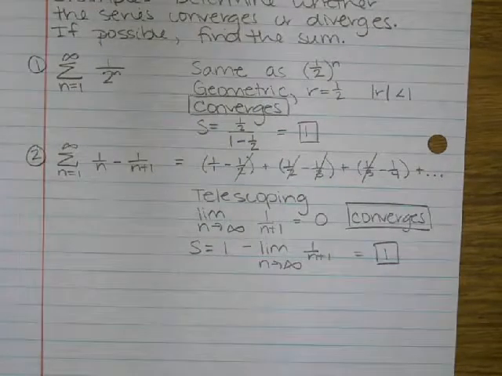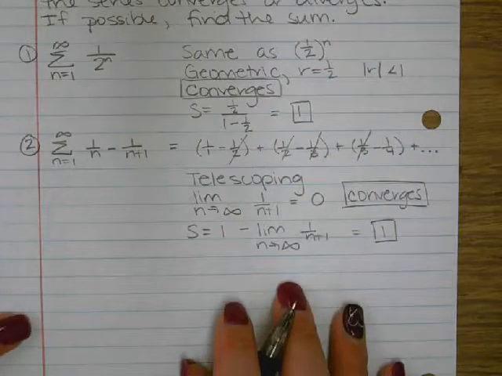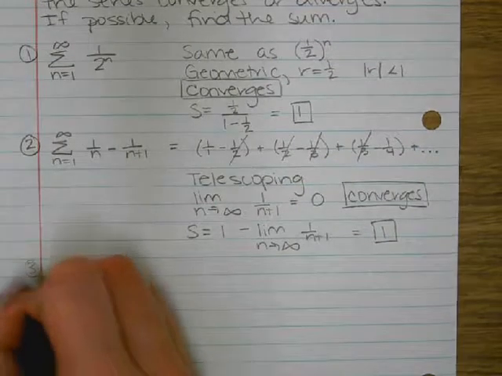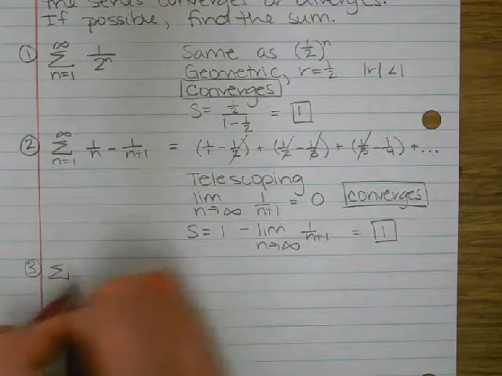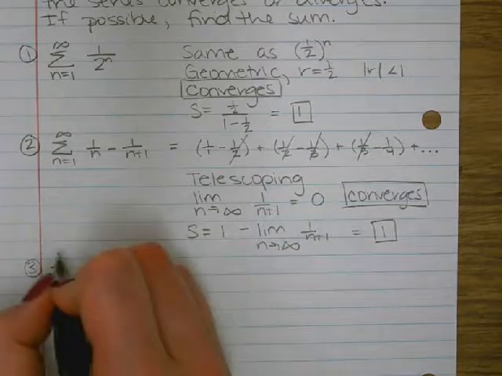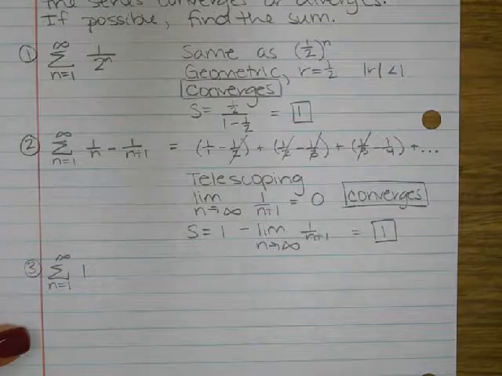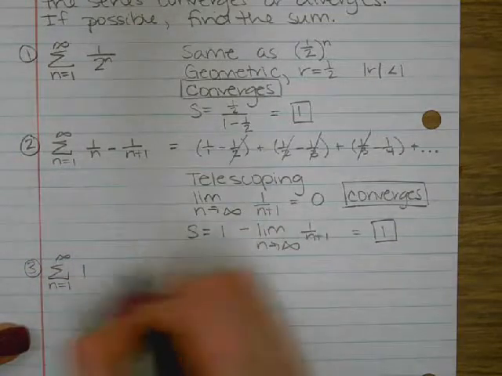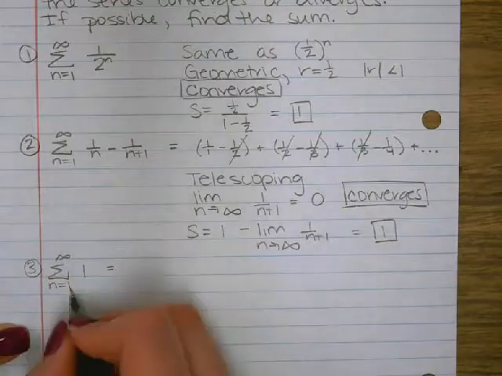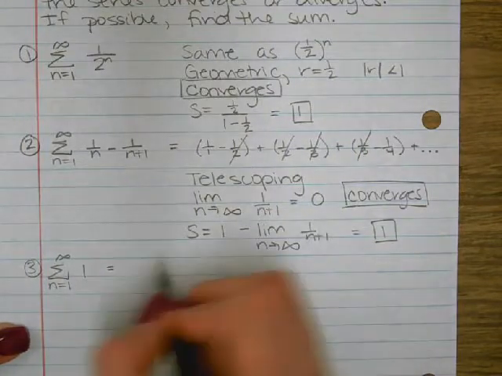All right, let's go ahead and do a third example, and then we'll call it good for the video. So here we're going to do the sum from 1 to infinity of 1. Now this, there's no exponent of n. This is not geometric. It's not telescoping. So this is where we have to do that nth term test. So if you were to write out these terms, you'd say the first term, there's nowhere to plug in 1. So the first term is 1.